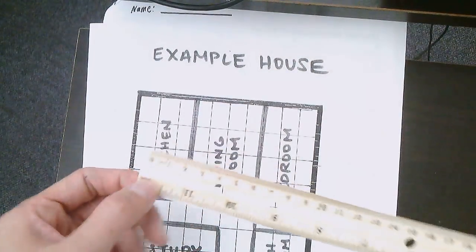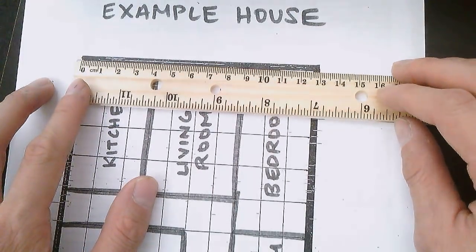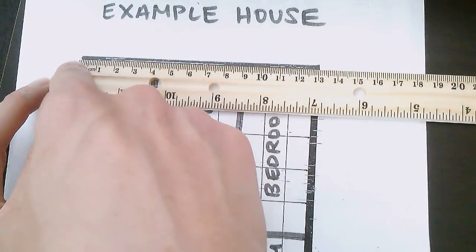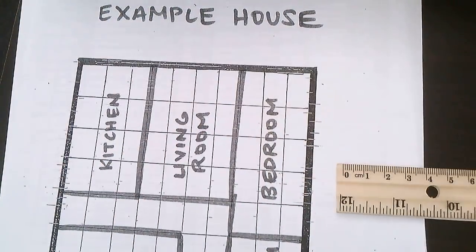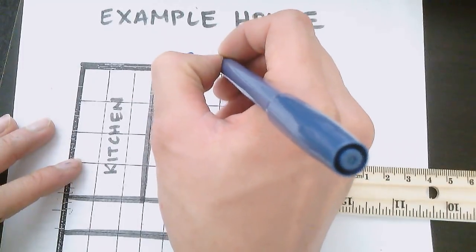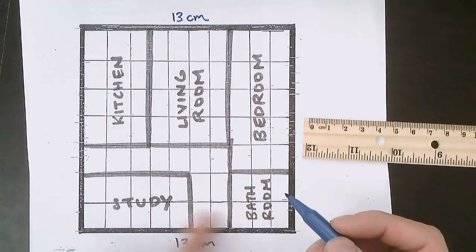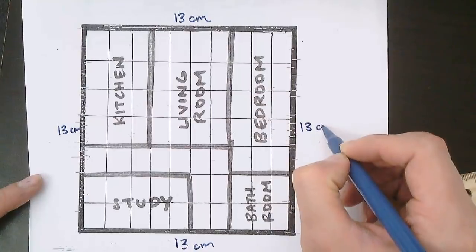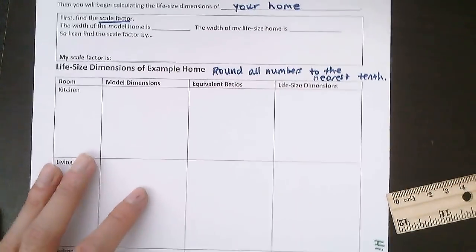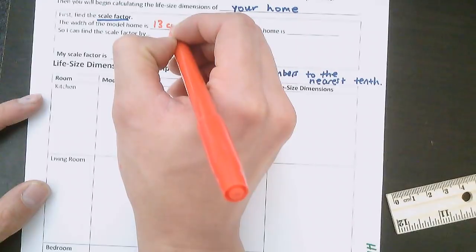We can take our ruler and measure how wide it is. We lined up the 0 over here, and it's going all the way from 0 to 13 centimeters. So the width of the home, I can label it here, there, and there. And actually it's a square. This home is a square, so all of these sides are going to be 13 centimeters. So the width of the model home is 13 centimeters.